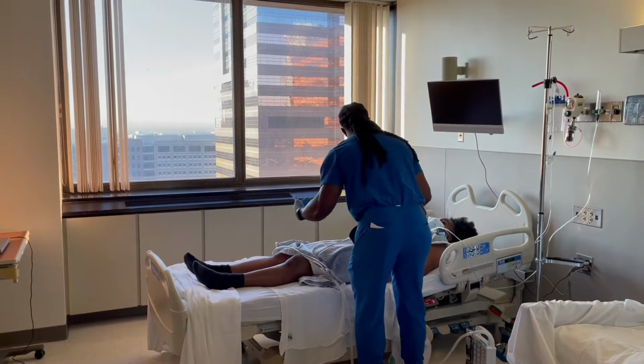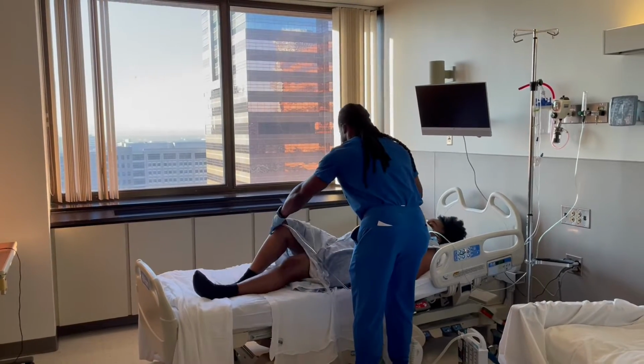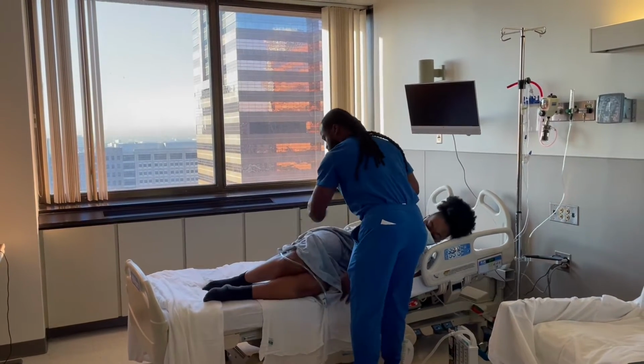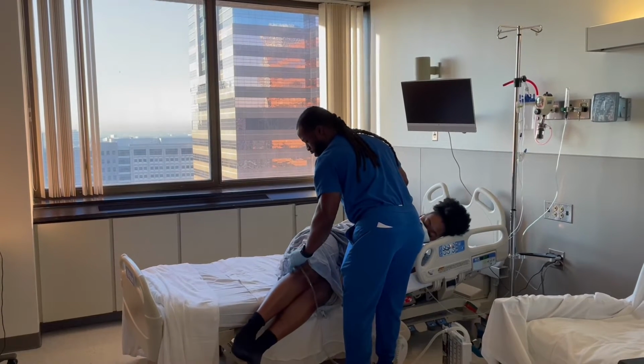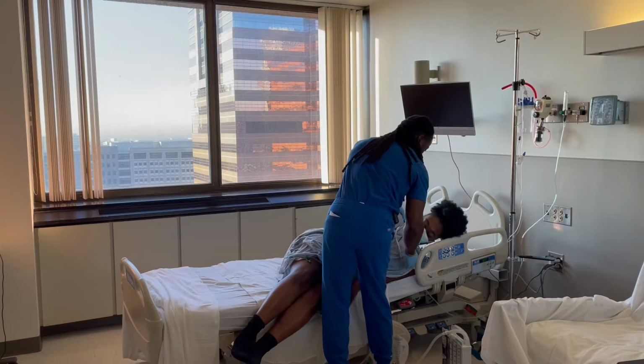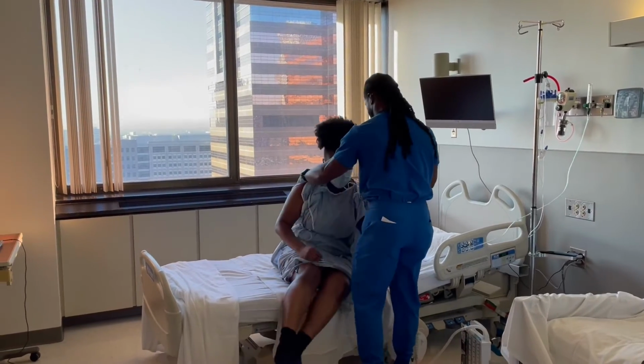So when you're ready, we're gonna turn toward your side and then we'll come sit up. Good. Then we'll kick your legs off the bed. Good. So you see that clear pathway, nothing getting in the way, lines are all still going the same direction, and let's push and come sit up. 1, 2, 3. Good job.